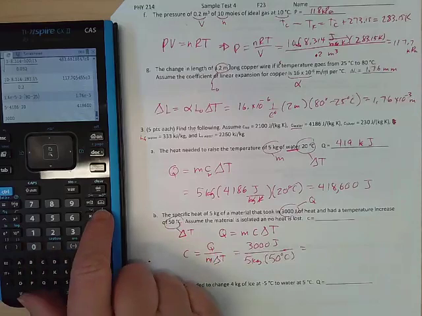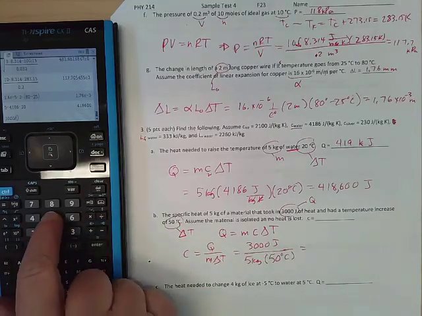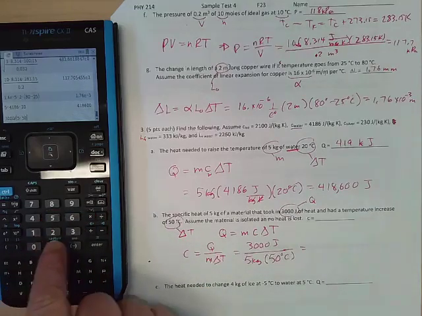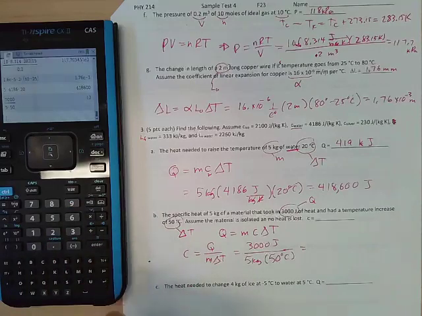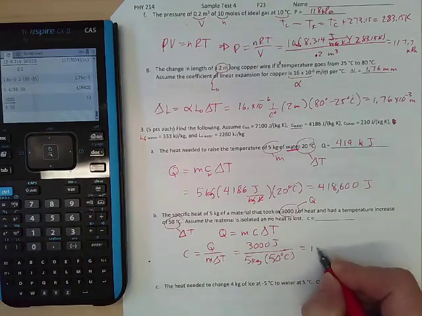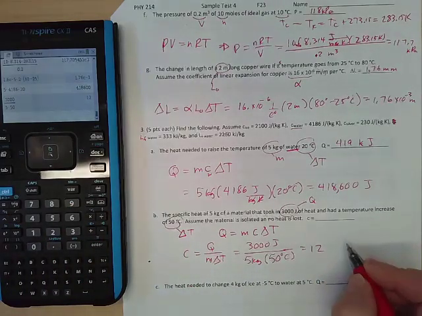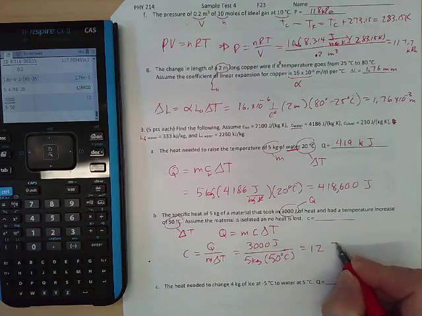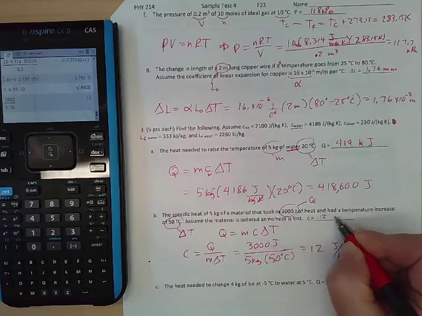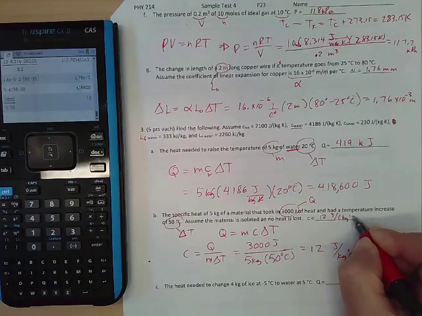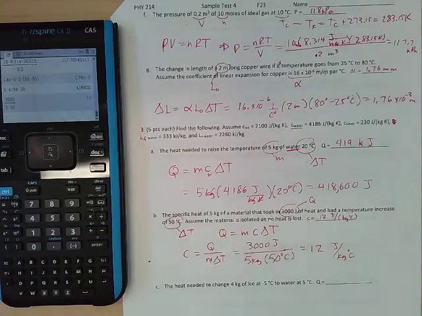3,000 divided by 5 times 50. 12. Okay. 12 watts. 12 joules per kilogram degree Celsius, or Kelvin, whichever one.